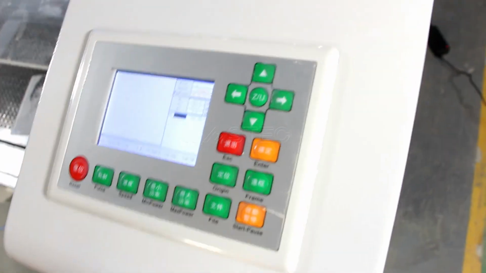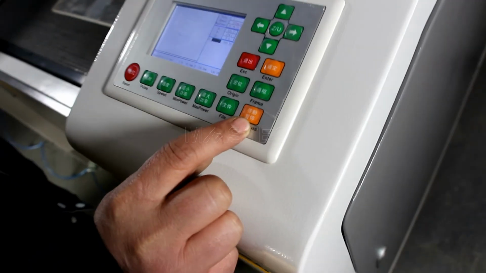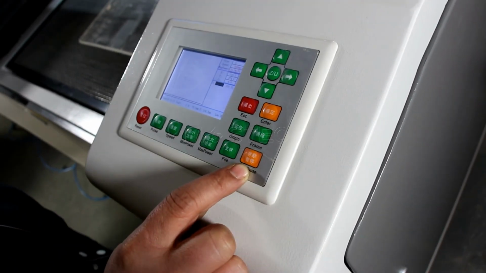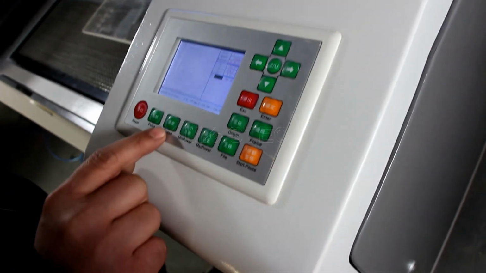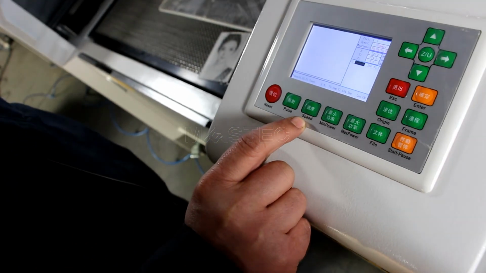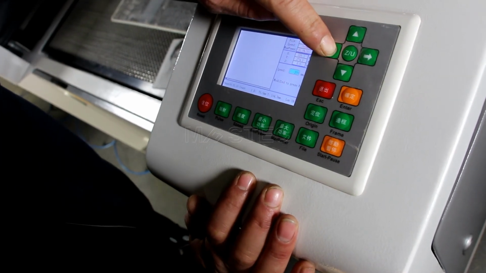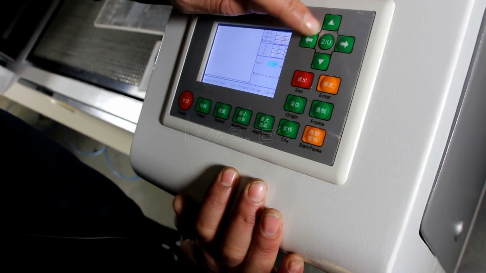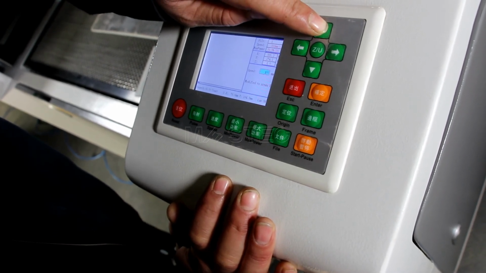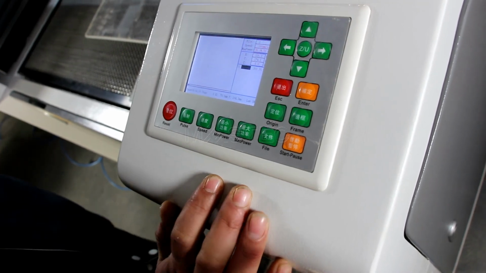Then we can adjust the speed. I will show you how to. Then we press the pause button, and then press the speed, and then press the left arrow button, and the up arrow to adjust the speed.